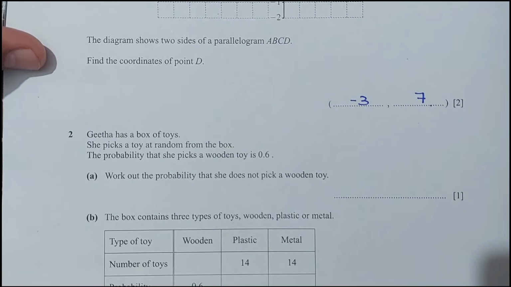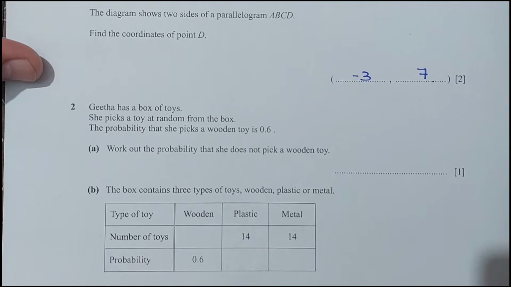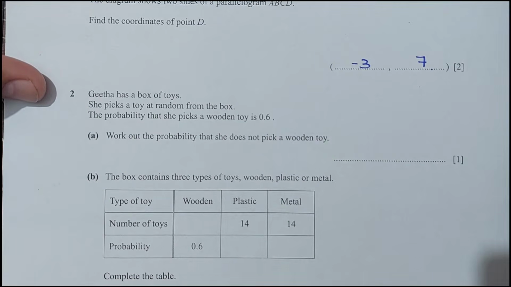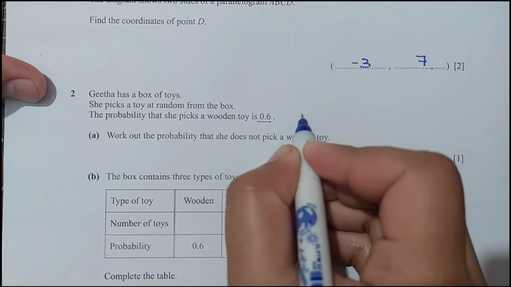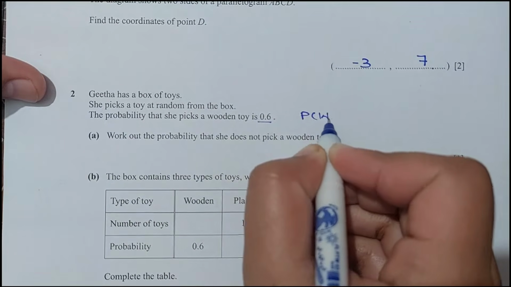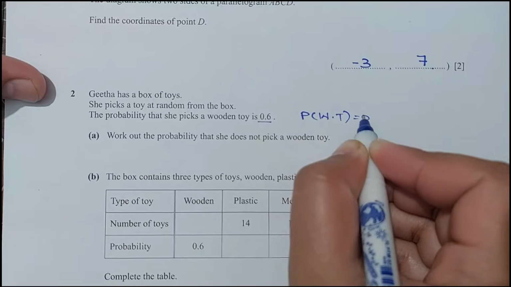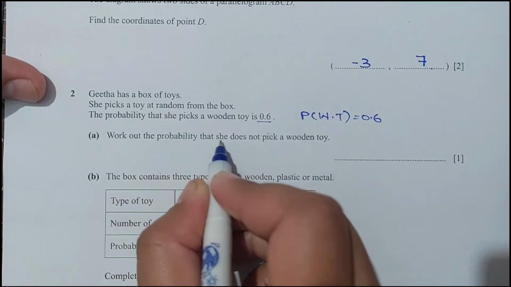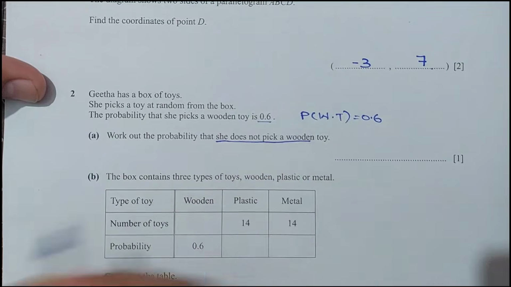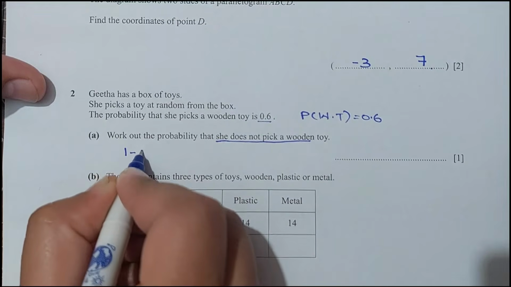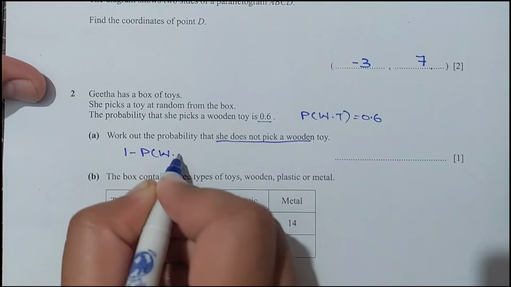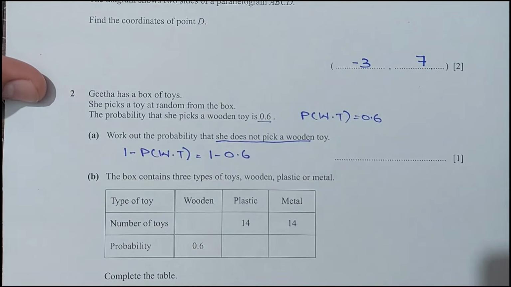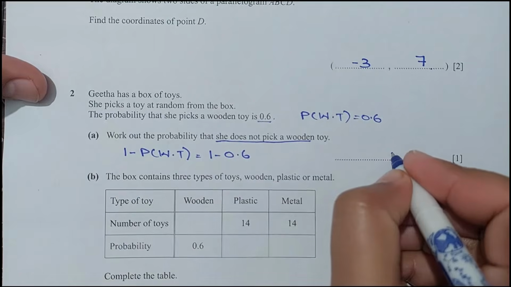Question number 2, Geeta has a box of toys. She picks a toy at random from the box. The probability that she picks a wooden toy is 0.6. Part A, work out the probability that she does not pick a wooden toy. That is 1 minus the probability of a wooden toy, which is 1 minus 0.6, equal to 0.4.